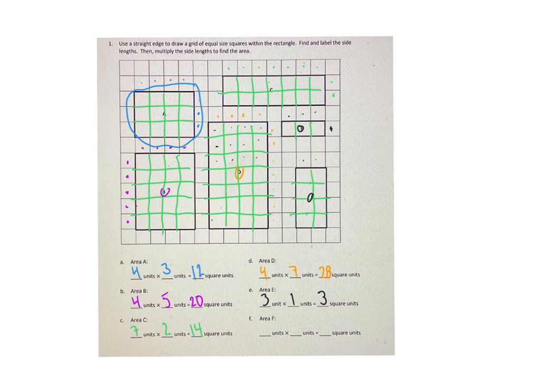1, 2 is our length. 1, 2, 3, 4 is our width. So that one is an 8 square unit box, a 2x4.